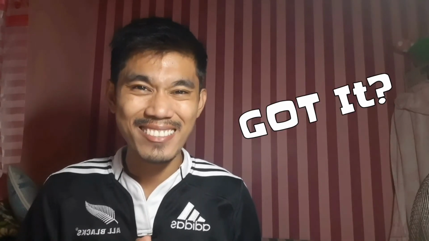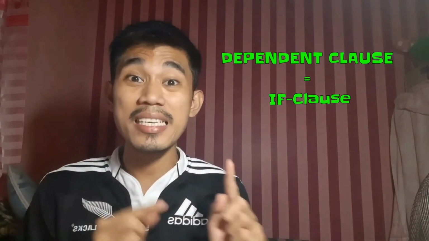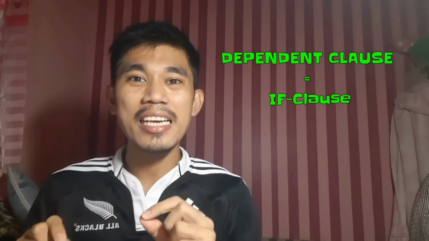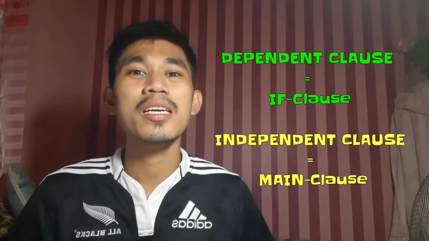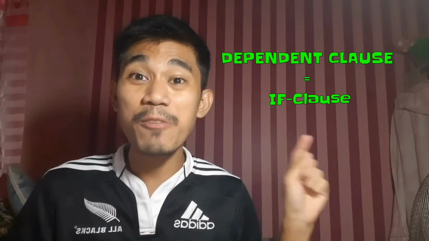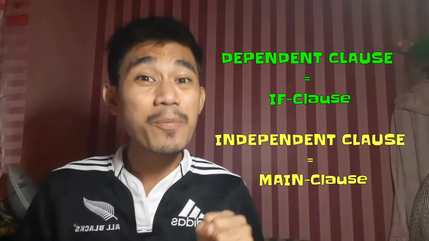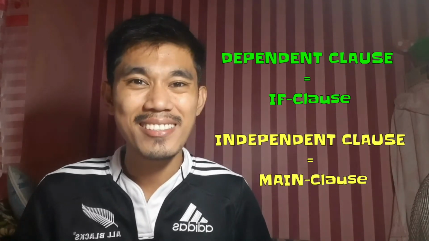Got it? In conditional sentence, the dependent clause is the if clause, and the independent clause is the main clause. I repeat, the dependent clause in the conditional sentence is the if clause, and the independent clause in the conditional sentence is the main clause.